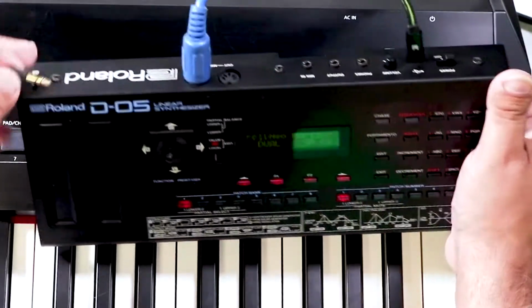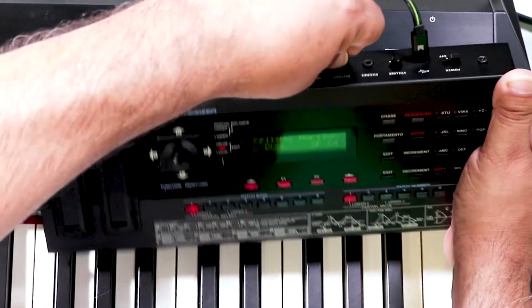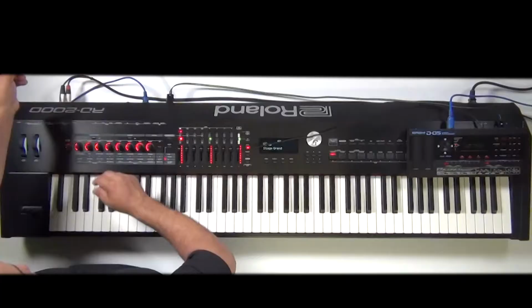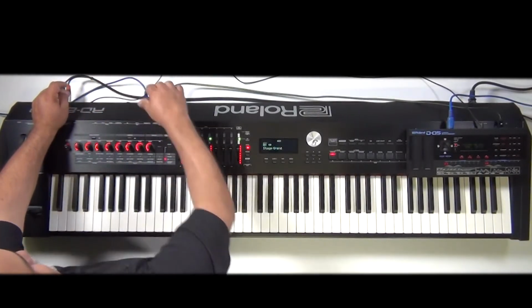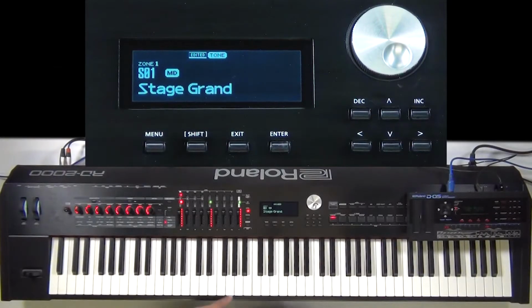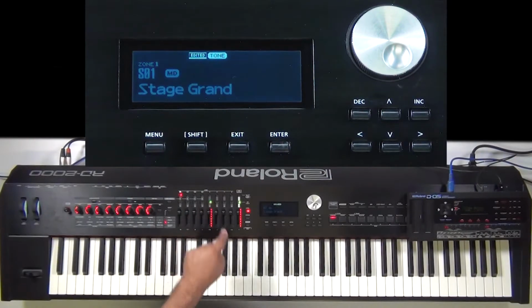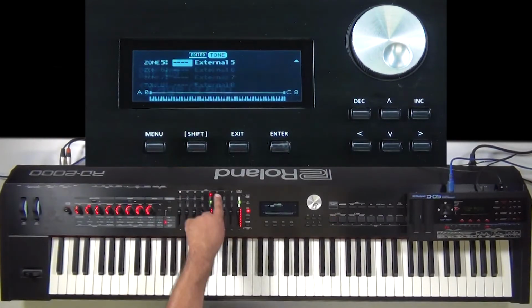Okay, great. Now let's hook up audio. For audio, I'm going to take my 1/8 inch cable here, and I'm going to go out of the DO5 into the audio input, the 1/8 inch input of the RD-2000. All right, so I have the basic connections. So I'm going to go ahead and turn off the internal zone 1, and now I have the external, and let's see what we have.